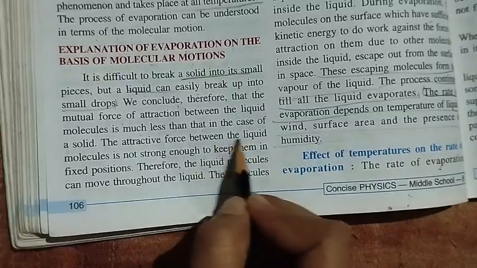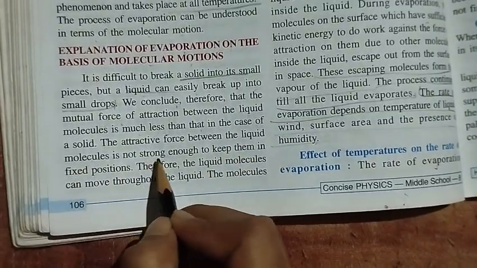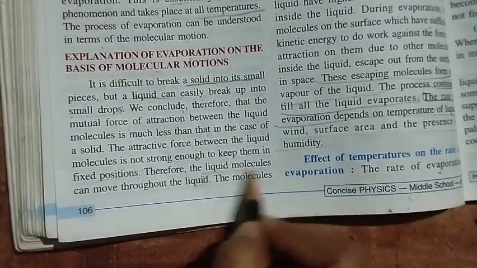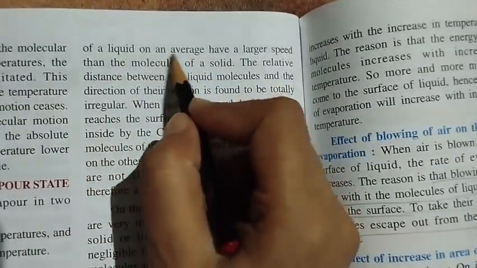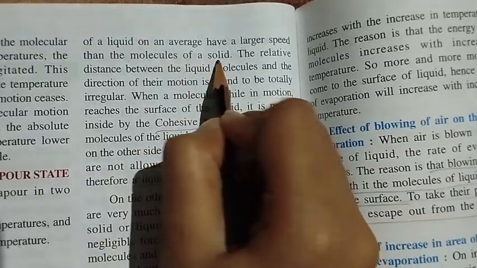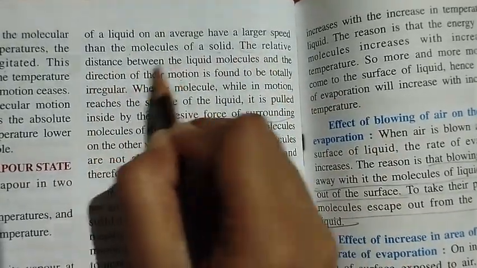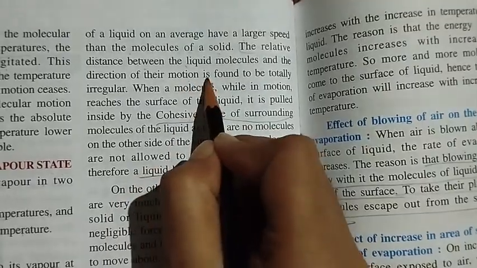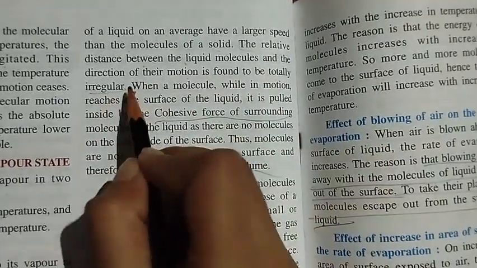The attractive force between the liquid molecules is not strong enough to keep them in fixed positions. Therefore, the liquid molecules can move throughout the liquid. The molecules of a liquid on average have a larger speed than the molecules of a solid. The relative distance between the liquid molecules and the directions of their motions are totally irregular.